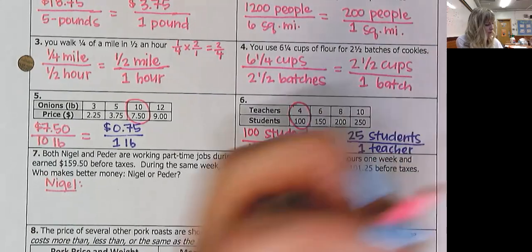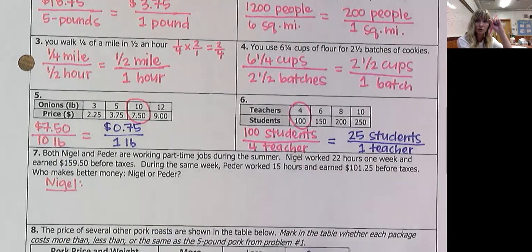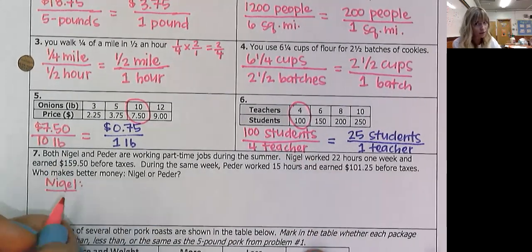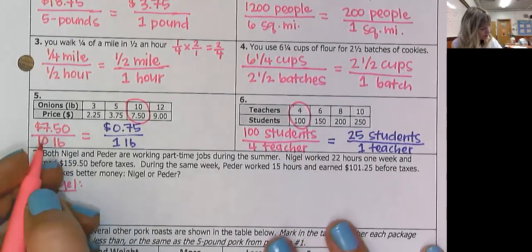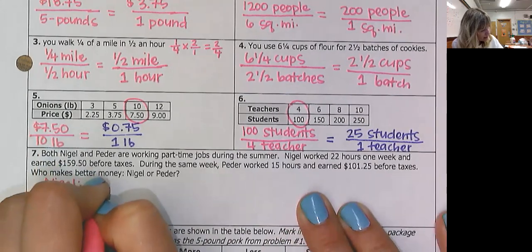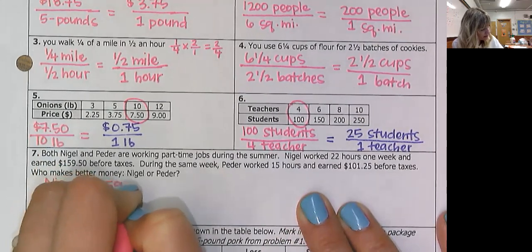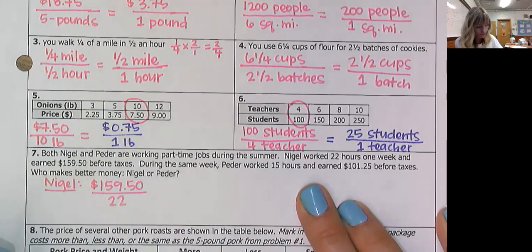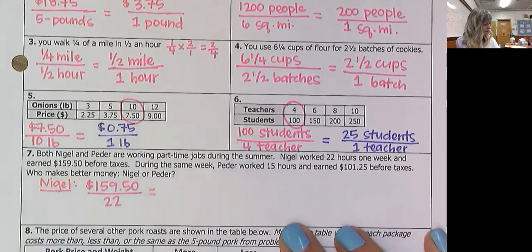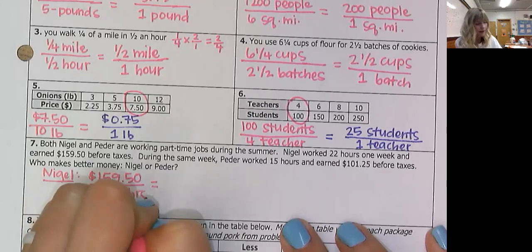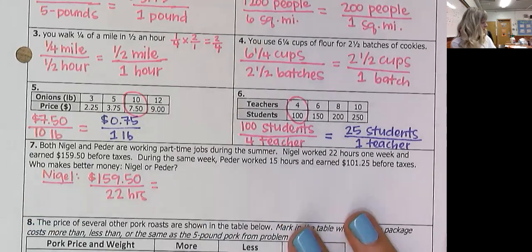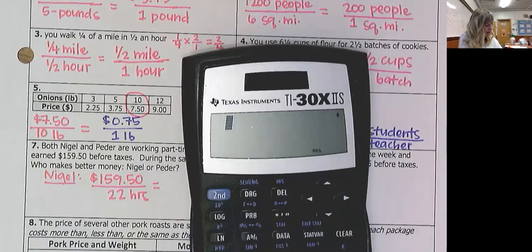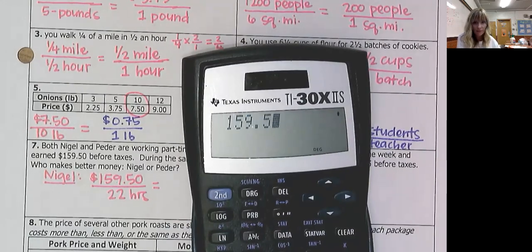Dollars per hour makes more sense to me. So if the wording starts with dollars per hour, that means dollars needs to come first. Dollars need to go on the top. So Nigel was $159.50 for 22 hours. Okay, so right now, I need a label on that so that it's a rate. I need all those labels so that it's a rate. So now I'm going to change it to a unit rate by simply going 159.50 divided by 22.